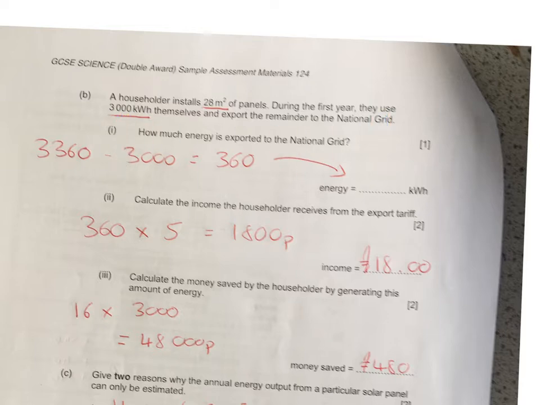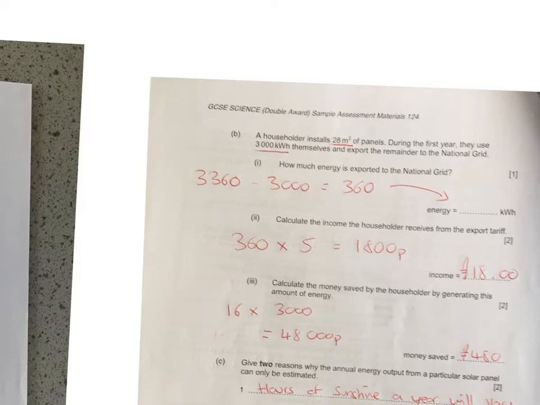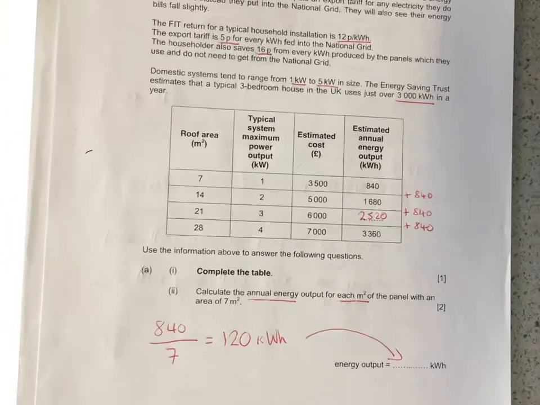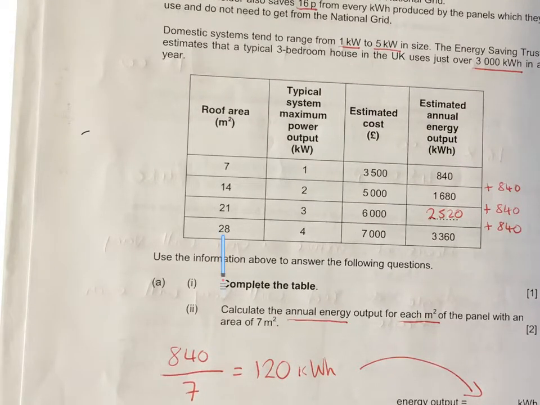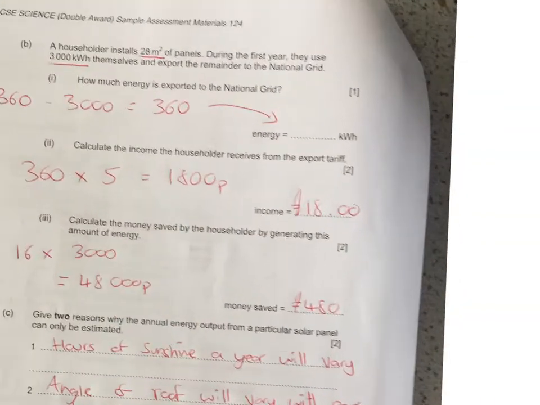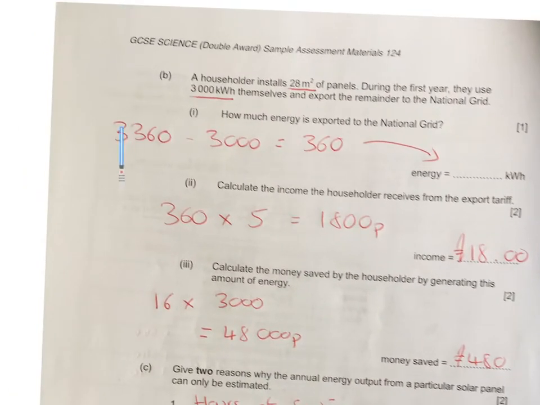Well, they're using 3,000. They're generating, and how many is it? 28 meters squared. So we're looking at this one here, 28 meters squared. How much are they generating? The energy output, 3,360. So we go back to this now. That's why I've said, well, they're generating this much. They're using this much themselves. How much is spare? It's 360 kilowatt hours.